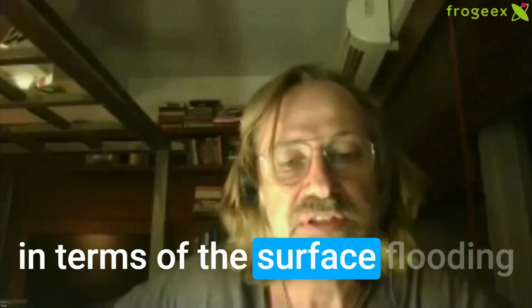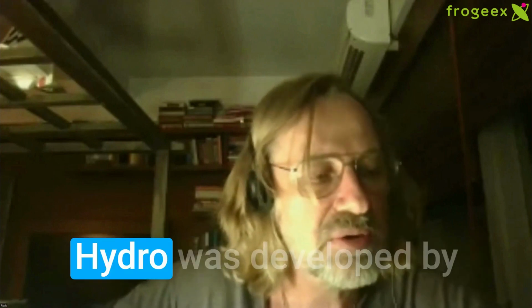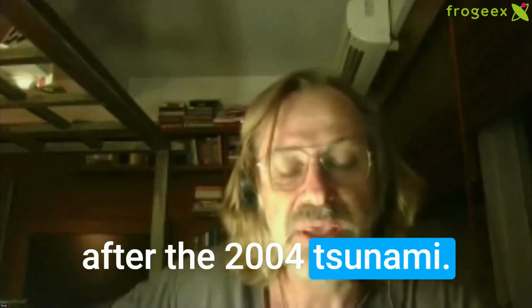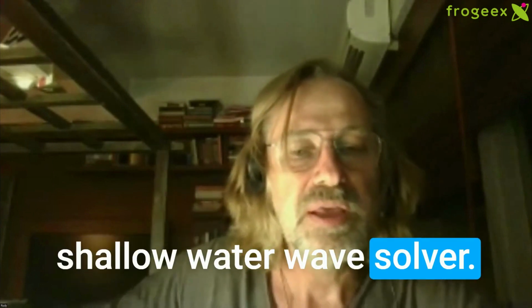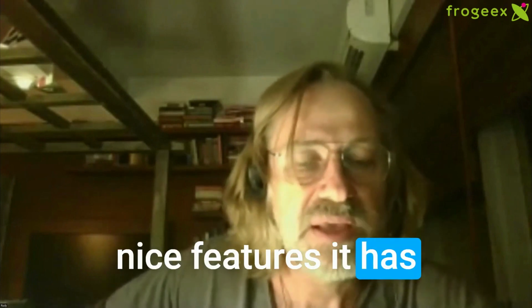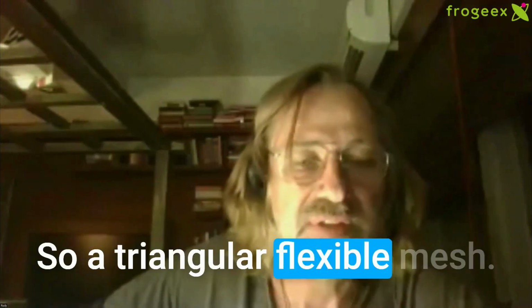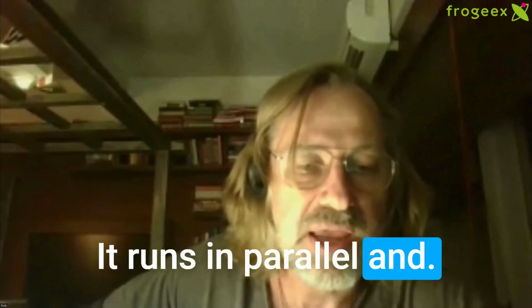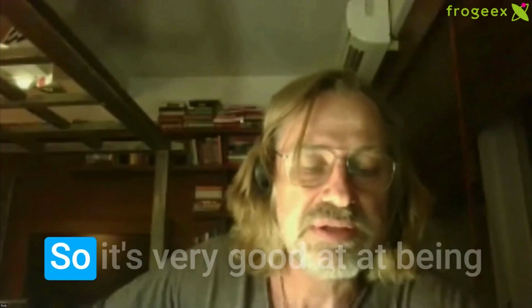In terms of the surface flooding aspect, another open source tool that we're utilizing is the ANUGA Hydro model. So ANUGA Hydro was developed by the Australian government after the 2004 tsunami. And it's a general fluid flow solver, a two-dimensional shallow water wave solver. But some of the really nice features it has is a flexible mesh, so a triangular flexible mesh. It runs in parallel and you can use rainfall on grid. So it's very good at being able to utilize it to model all sorts of surface flows from quite coarse hydrology.